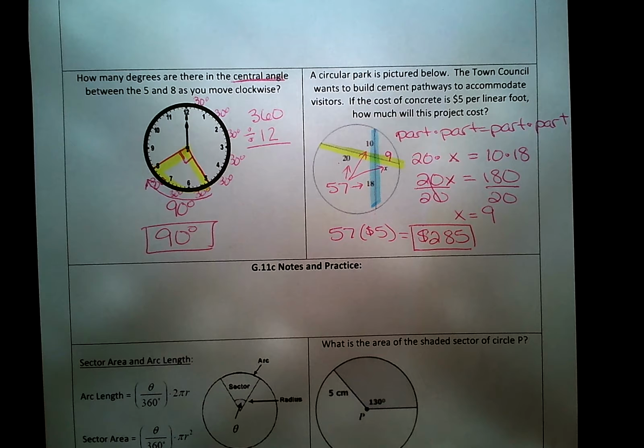So these are just a few examples of how we can be asked these questions about circles in a more, quote, real life way. You do have to be aware of your formulas and your relationships in the triangle.